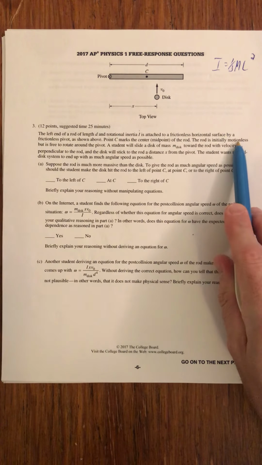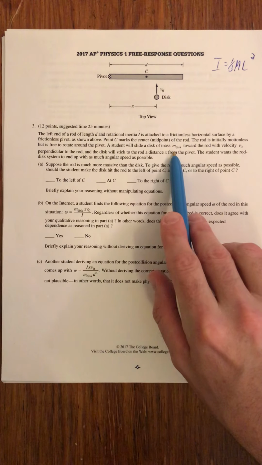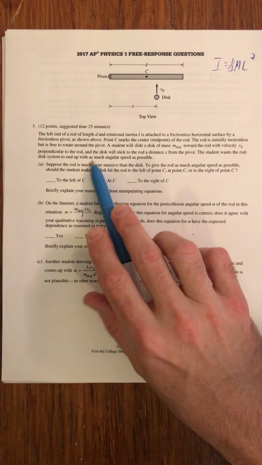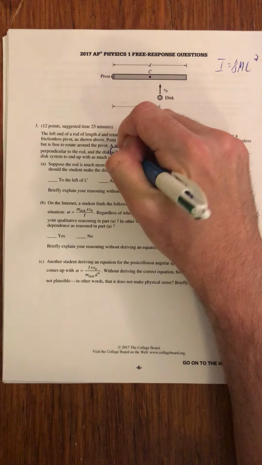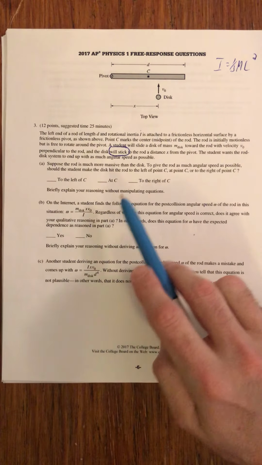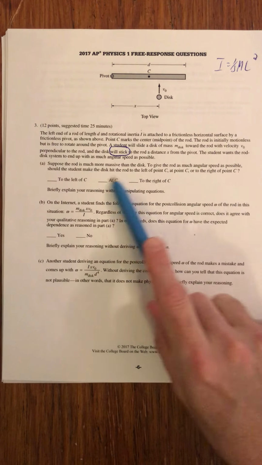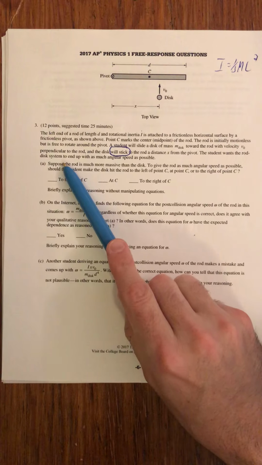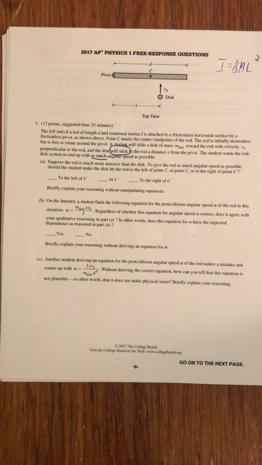Okay. The rod's initially motionless, free to rotate about the pivot, mass of the disk m disk, velocity v naught, perpendicular to the rod. Oh, and it will stick. There's the critical phrase, because I needed to know if it was sticking or bouncing. We're dealing with elastic or inelastic sort of things. We want the rod to end up with as much angular speed as possible, right? Like we want that thing to go.